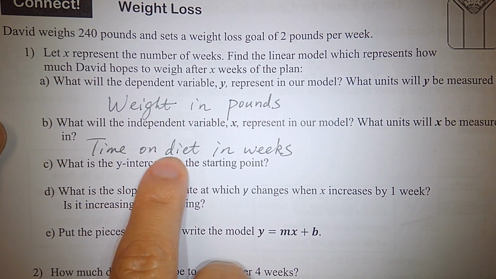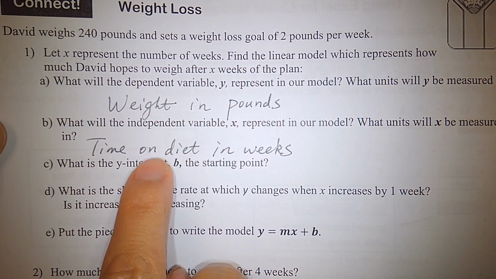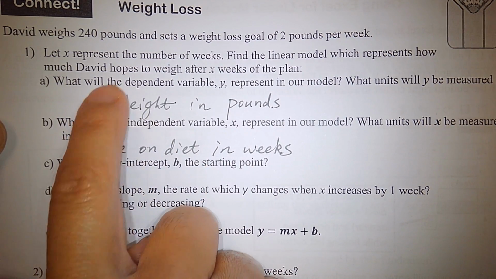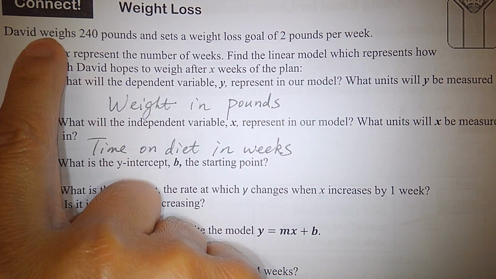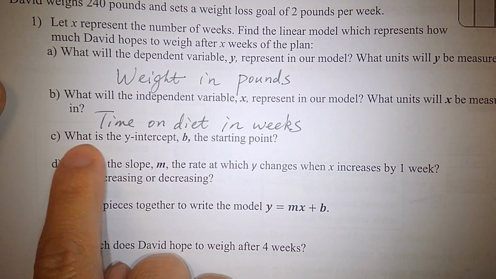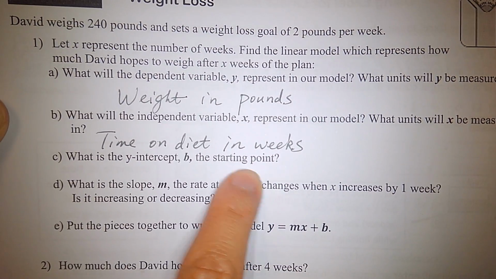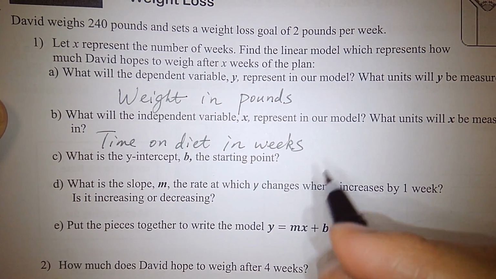So when the independent variable X changes, when time goes by, how much weight will they weigh? What is the Y-intercept, or B? Or the starting point? What is the starting point? 240 pounds.